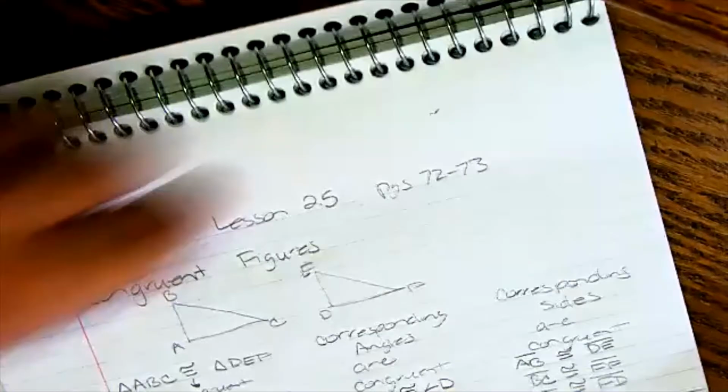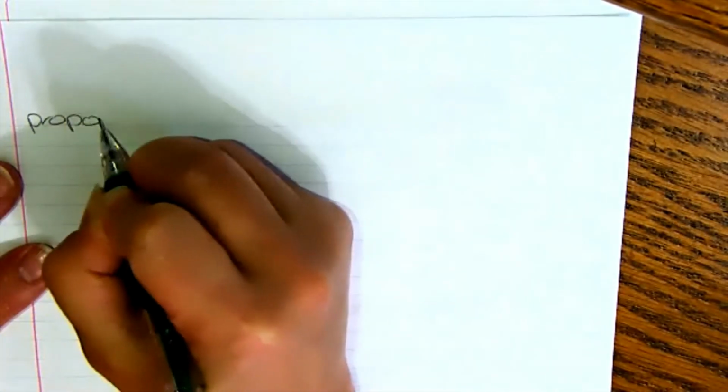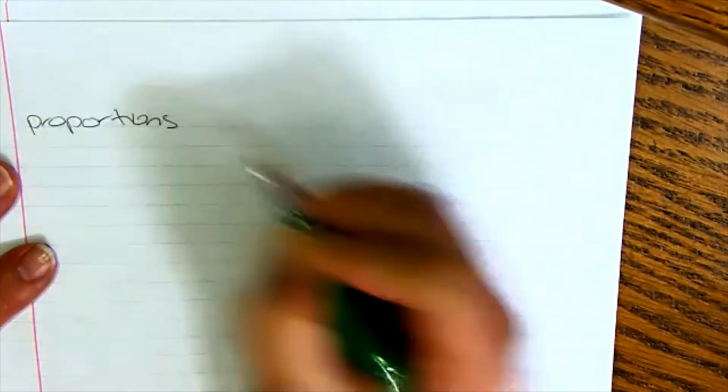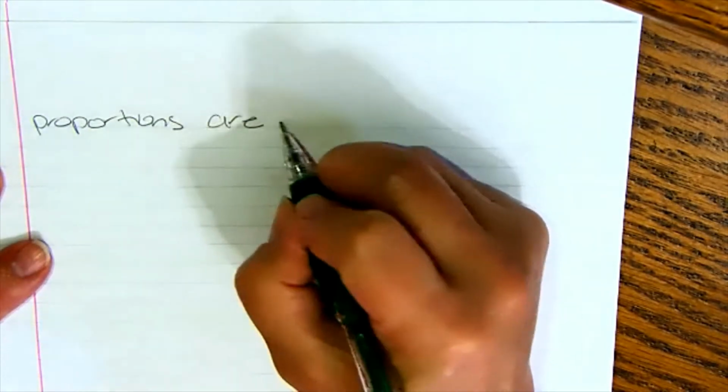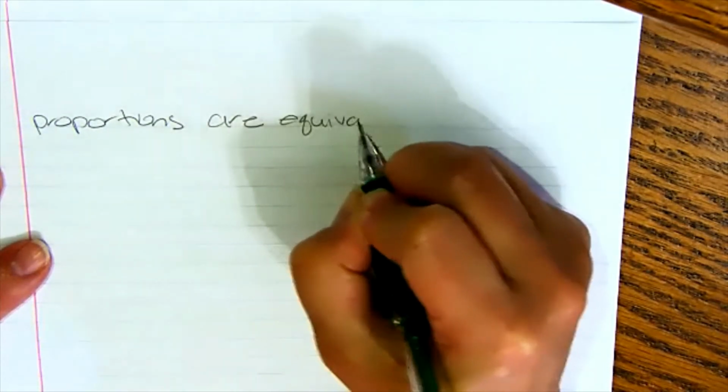Well, let's take a look. Now, you guys learned about proportions in 6th grade. And proportions, all proportions are equivalent fractions.